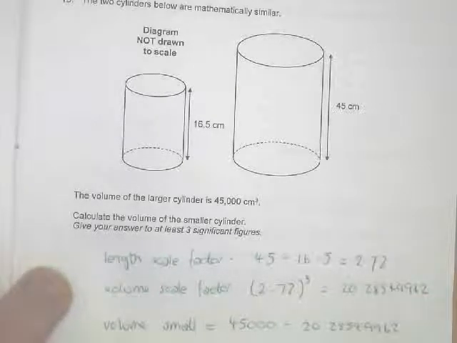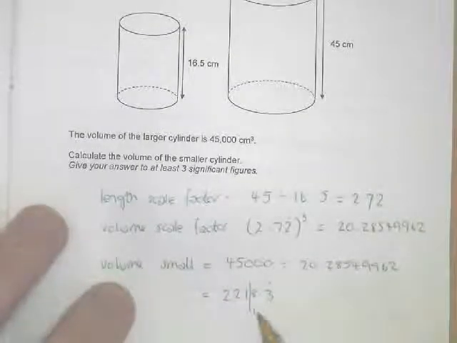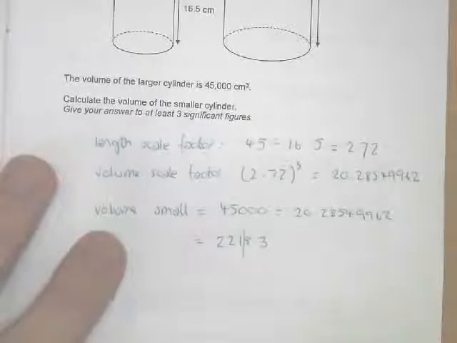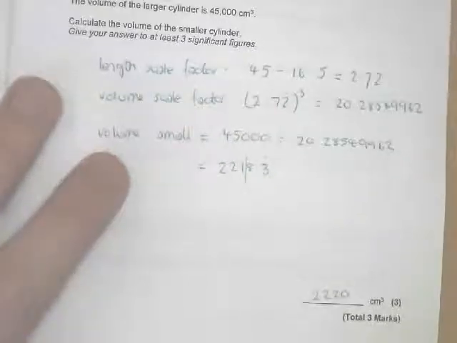Question 16, using the stem and leaf diagram. To calculate the range, it's going to be the biggest take away the smallest. The biggest is the last number on the grid, which is 65, and the smallest is the first, which is 11. 65 take away 11 gives you 54, which is 1 mark.